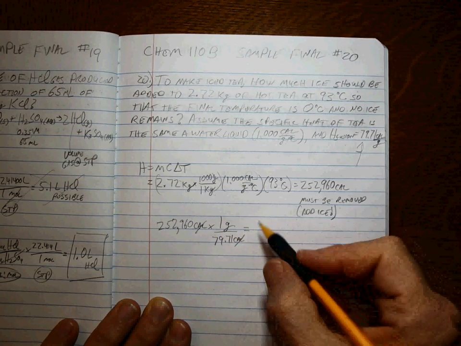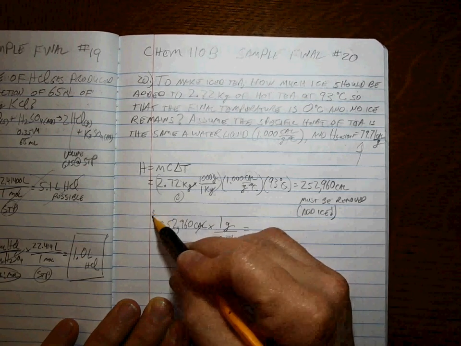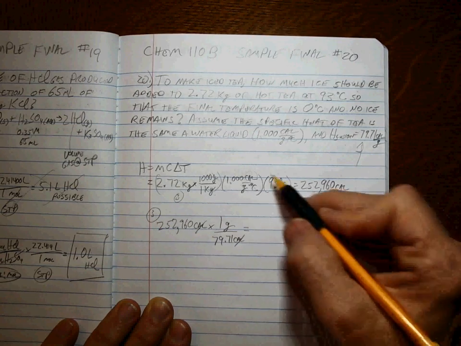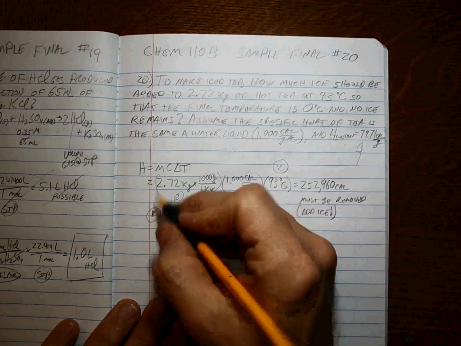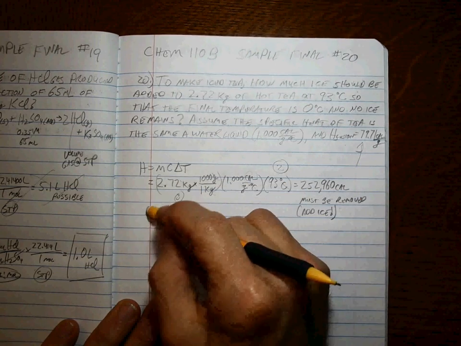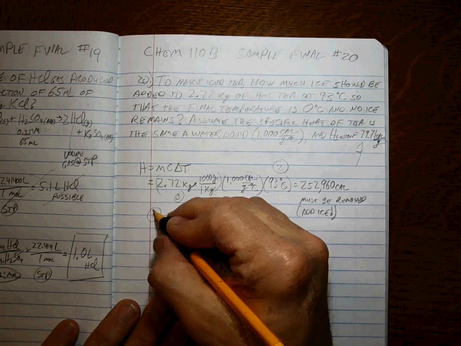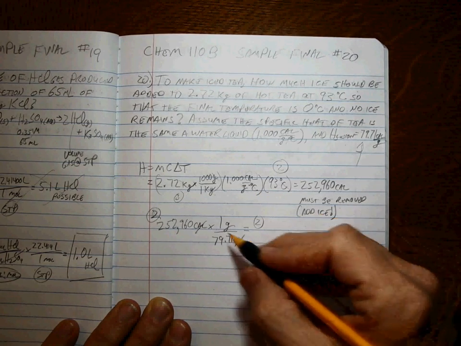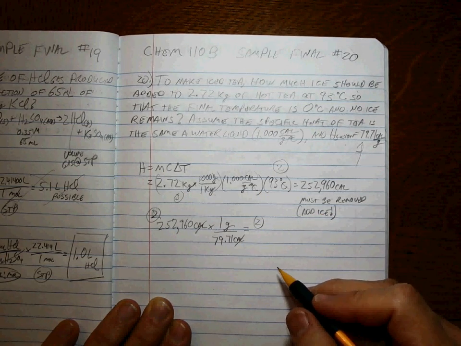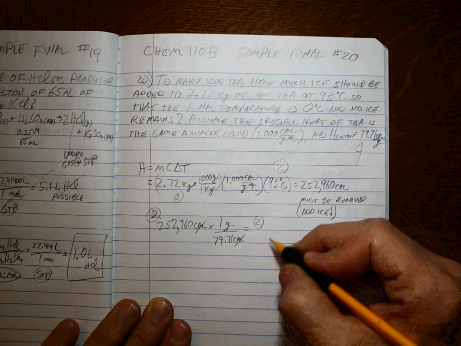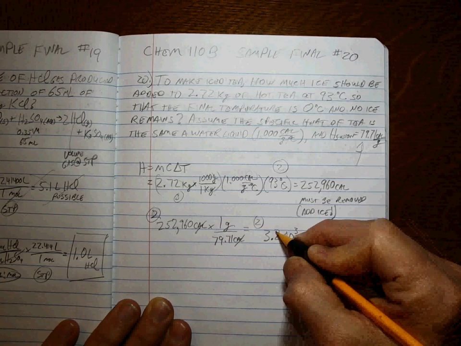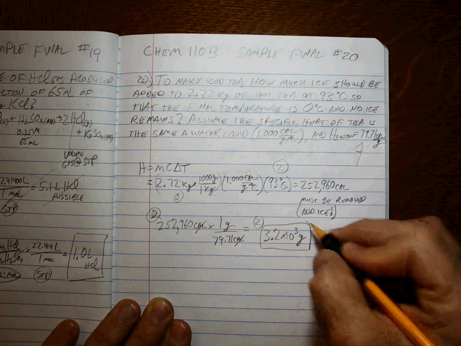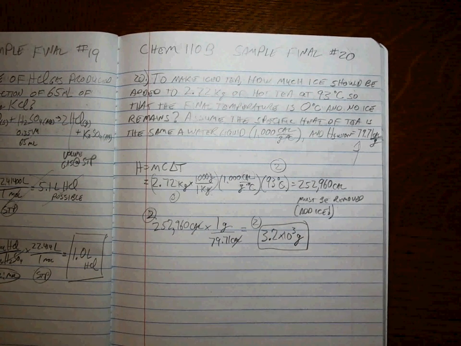Calories cancel. That's 3 sig figs, right? So we're carrying 3 sig figs with the calculation. Oh, no we're not. This is 2 sig figs. So we're carrying 2 sig figs in the calculation. So it's going to be 2, that's grams that's left. That's it. 3.2 times 10 to the 3rd grams. Man, that's not that bad. Seems like it was bad. It's not bad at all.